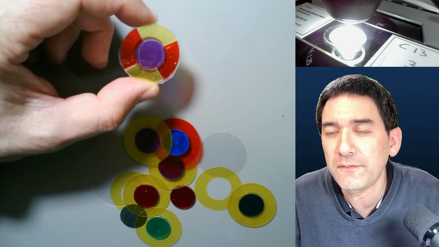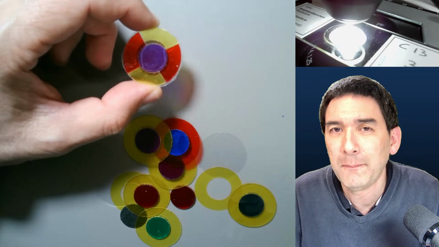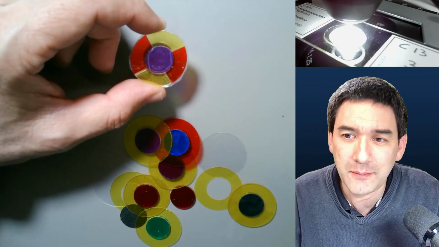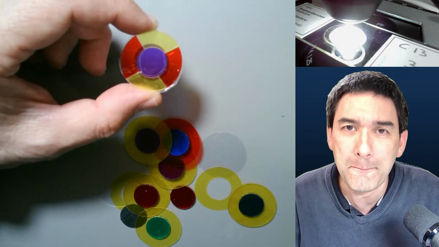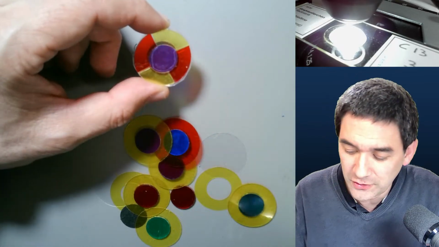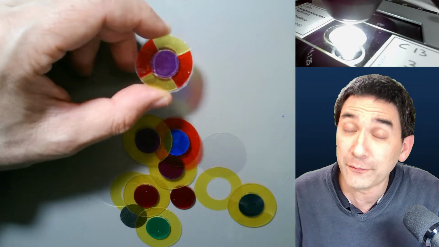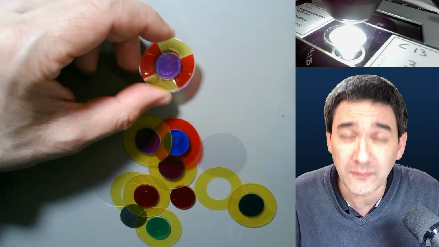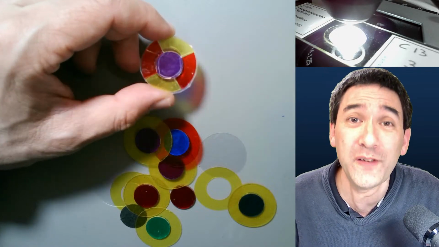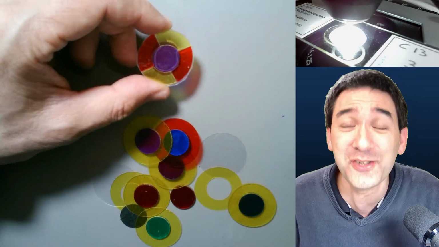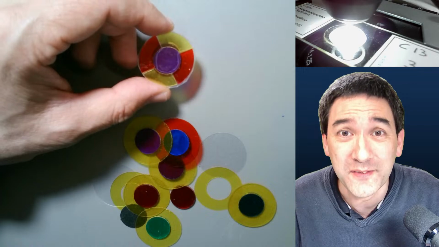Is there a way to make a phase contrast filter? That's the following. You can make, of course, phase contrast filters. You have to really measure this out. However, this will not give you phase contrast unless you also have phase contrast objectives.